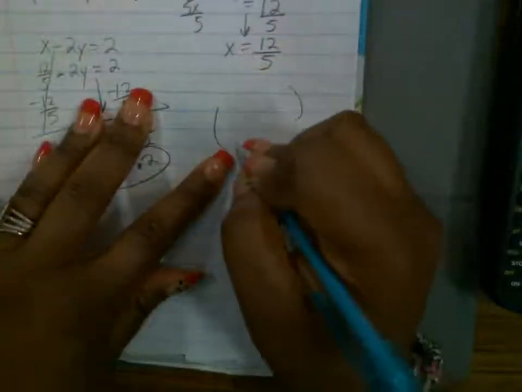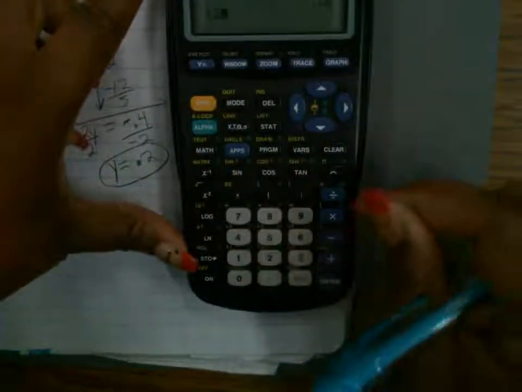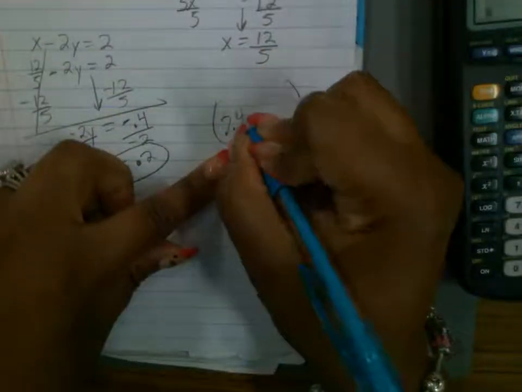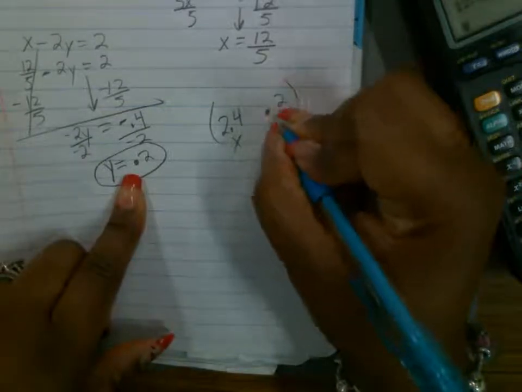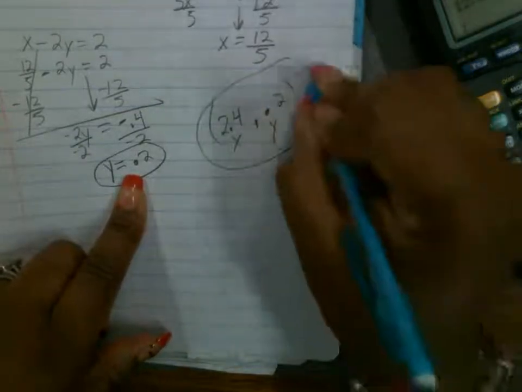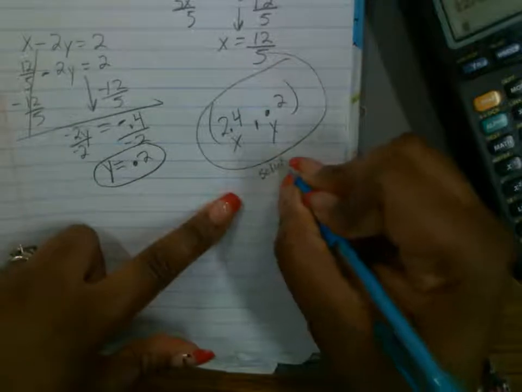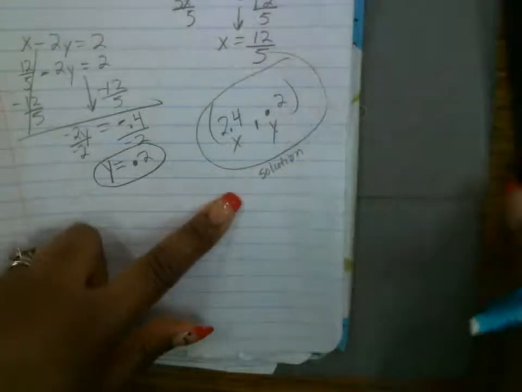So my answer is going to be, and let me change this to a decimal, 12 divided by 5, that's 2.4, and my y value is 0.2. This is my solution. This is the one point that both equations share.